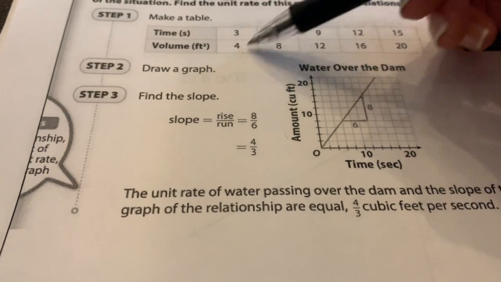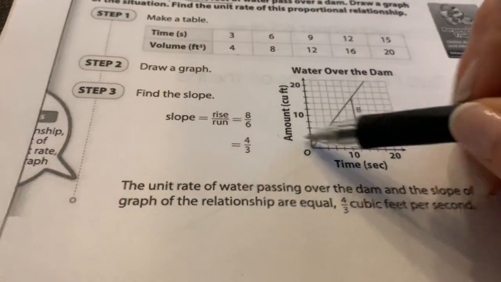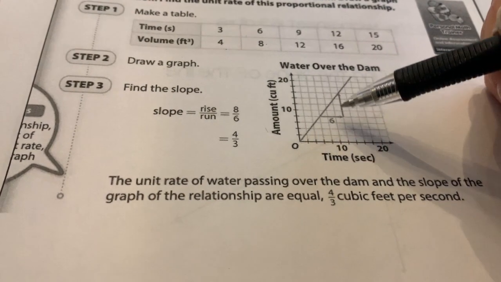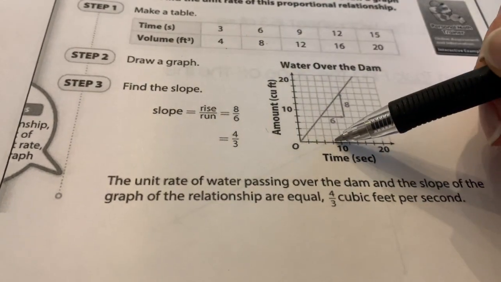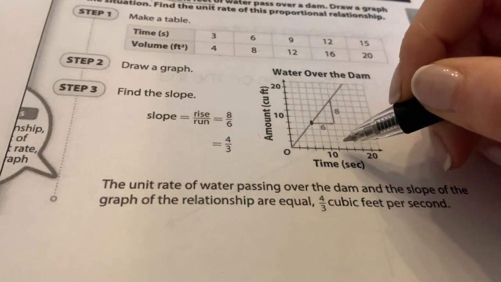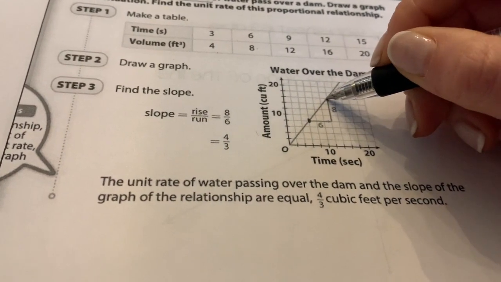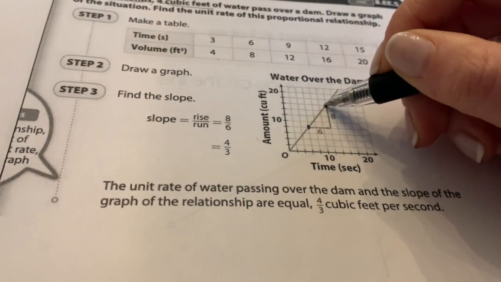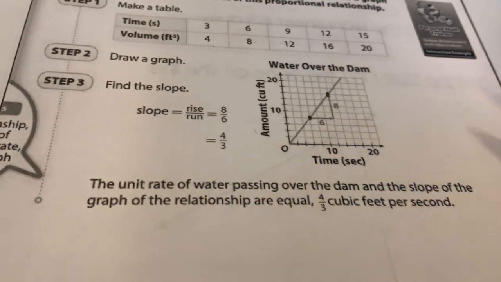One way you can do that is to plot all these points, which is what they've done here. They did 3 and 4. This is going up by 2. 6 and 8, so that's here. 9 and 12. 12 and 16. And so on.